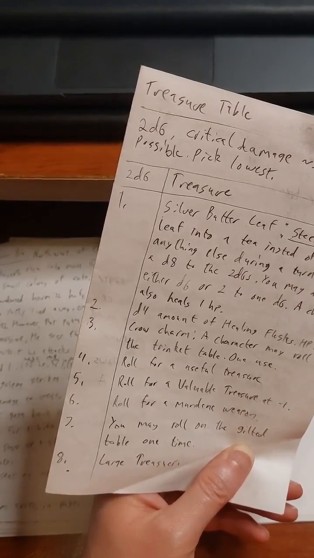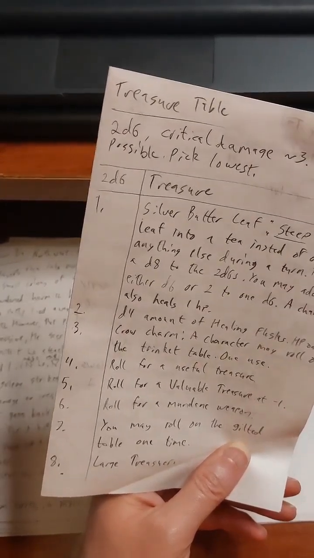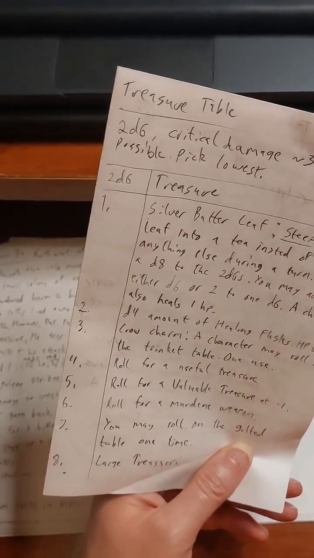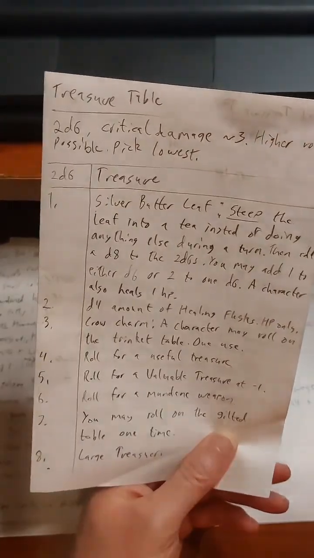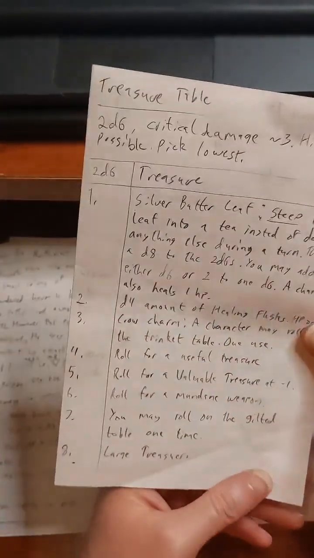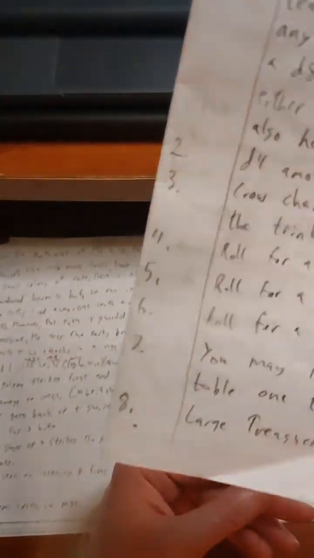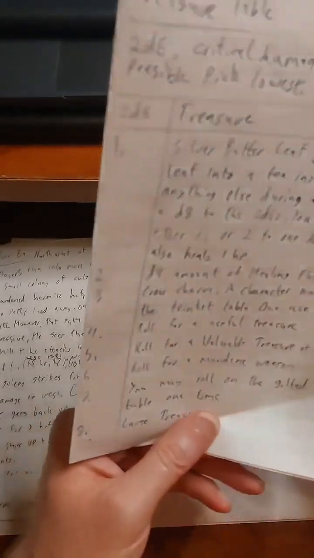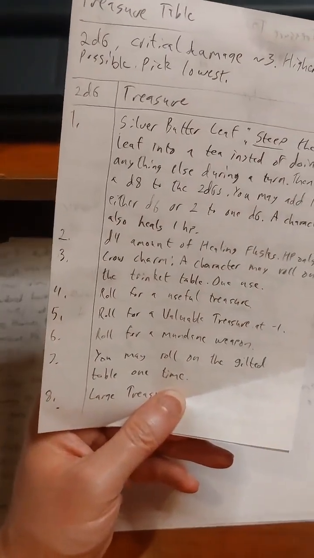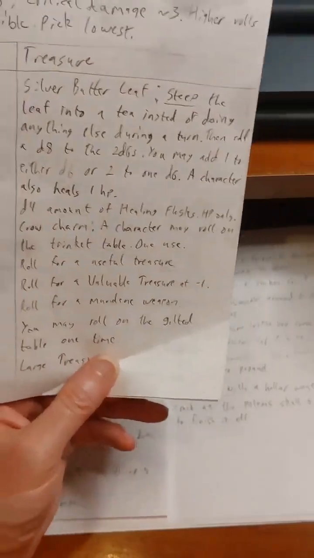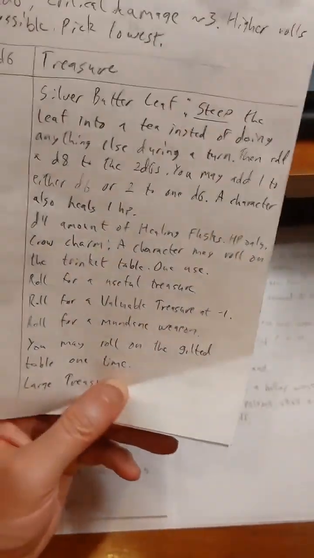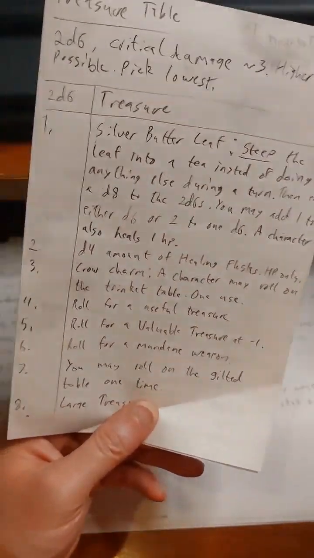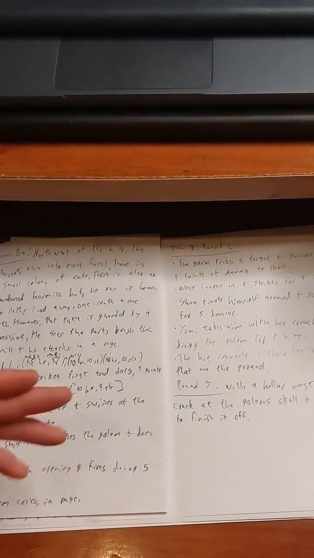And let's go ahead and just take 1, take 2. And see, this table is a 2d6, pick the lowest. And our lowest here is 3. 3 is a crow charm. And that would let them roll on the small trinkets table, which is a couple of useful little treasures, but again, not much.